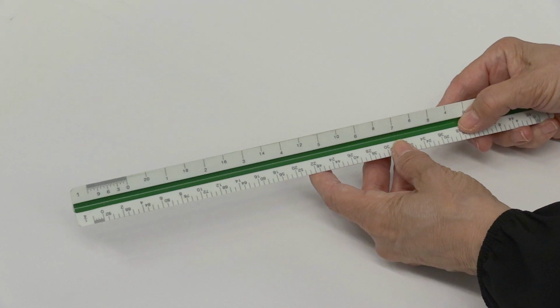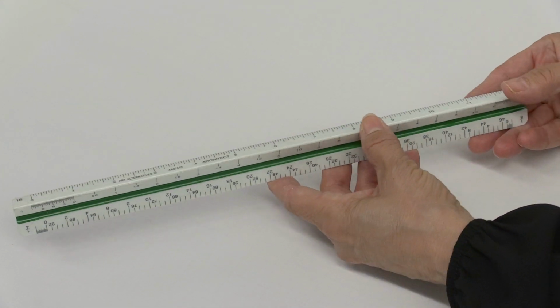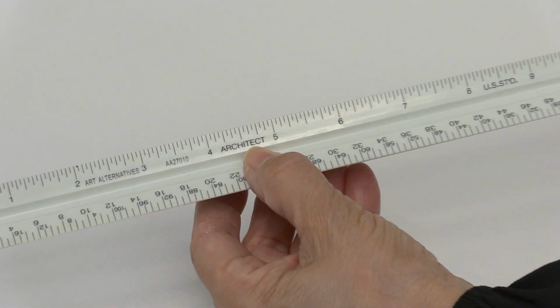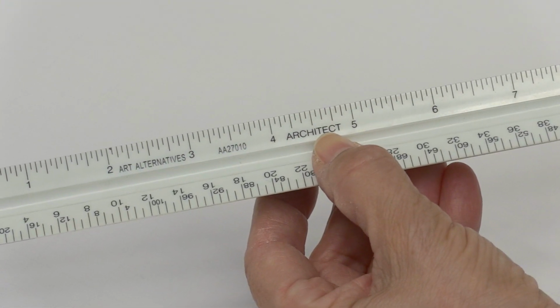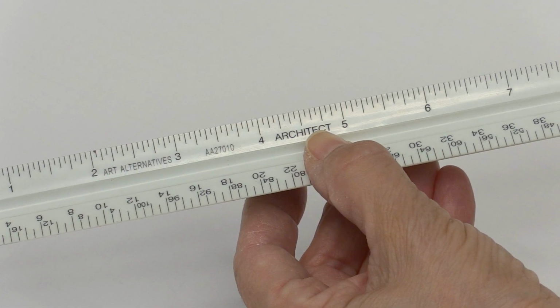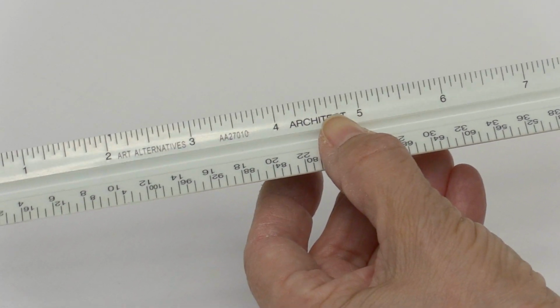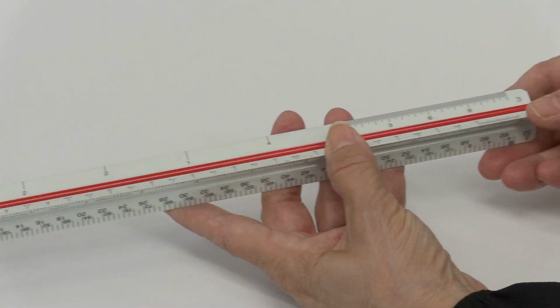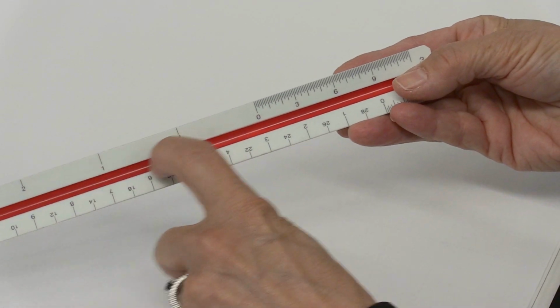The first item is an architectural scale. And the important thing about the architectural scale is to make sure when you're purchasing it that it says architect right on the scale. If you get an engineer scale, it won't work for us and you'll have to take it back. The other nice thing about this scale is it's color coded.